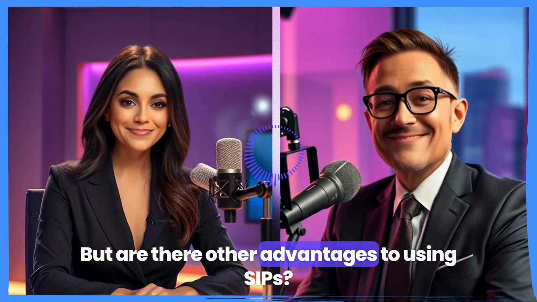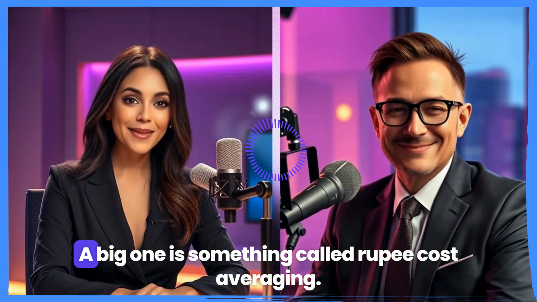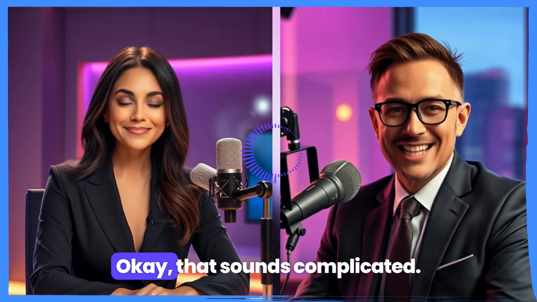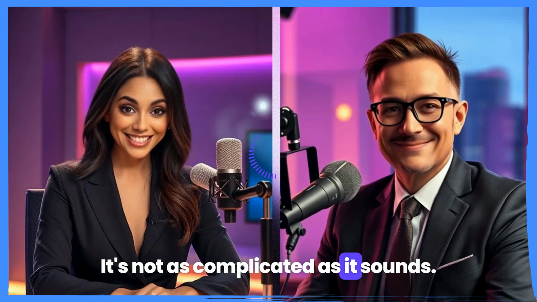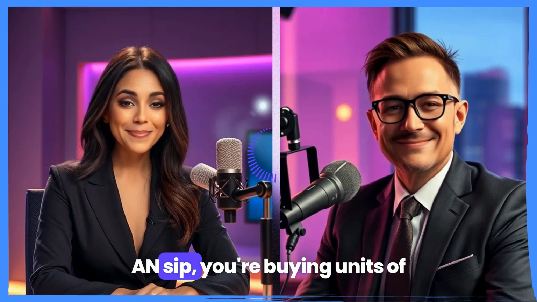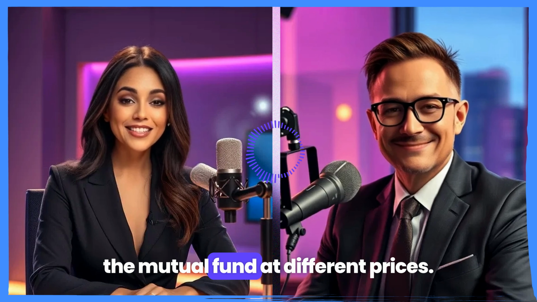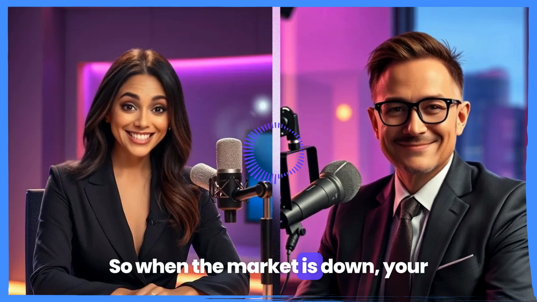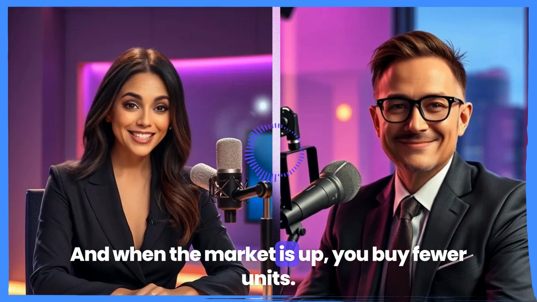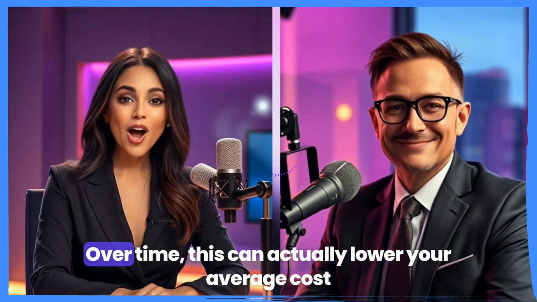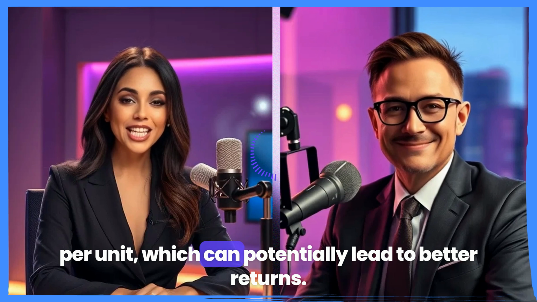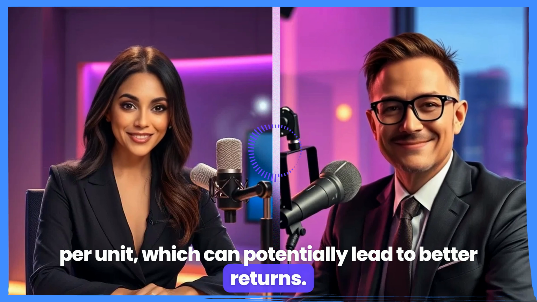But are there other advantages to using SIPs? Yeah, a big one is something called rupee cost averaging. Rupee cost averaging. Okay, that sounds complicated. It's not as complicated as it sounds. Basically, because you're investing regularly with an SIP, you're buying units of the mutual fund at different prices. So when the market is down, your fixed investment amount buys you more units. And when the market is up, you buy fewer units. Over time, this can actually lower your average cost per unit, which can potentially lead to better returns.